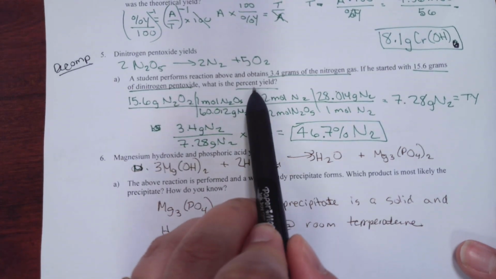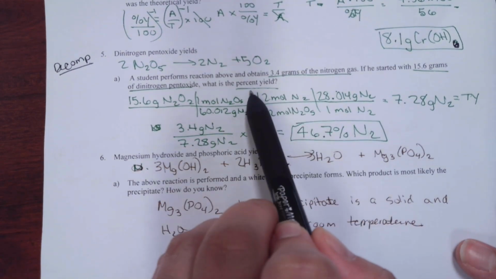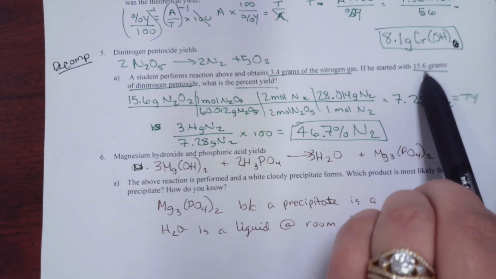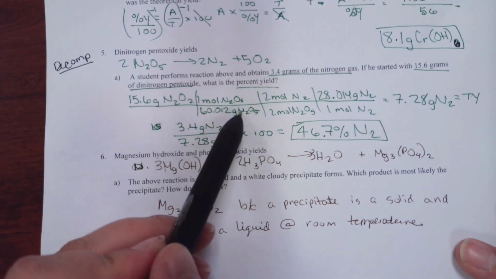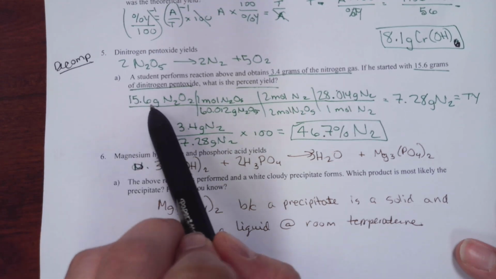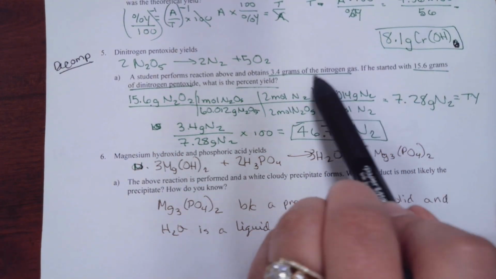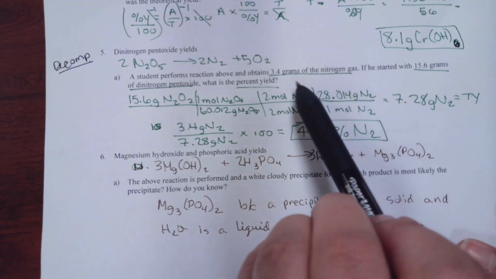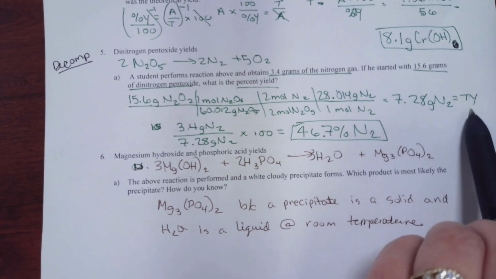So in order to calculate percent yield, we need the actual, which was given, okay, because that was the experiment. But we also need the theoretical, which this is not, because this is a reactant, not a product. In order for it to be a theoretical yield, it has to be a product. This is a reactant. So we're going to do a gram to gram calculation to go from the grams of dinitrogen pentoxide to grams of nitrogen. It should have a matching unit, grams of nitrogen, with the actual yield. So actual yield and theoretical yield have the exact same unit. They should both be grams of the same compound. So once I've done that gram to gram, there's my theoretical yield.